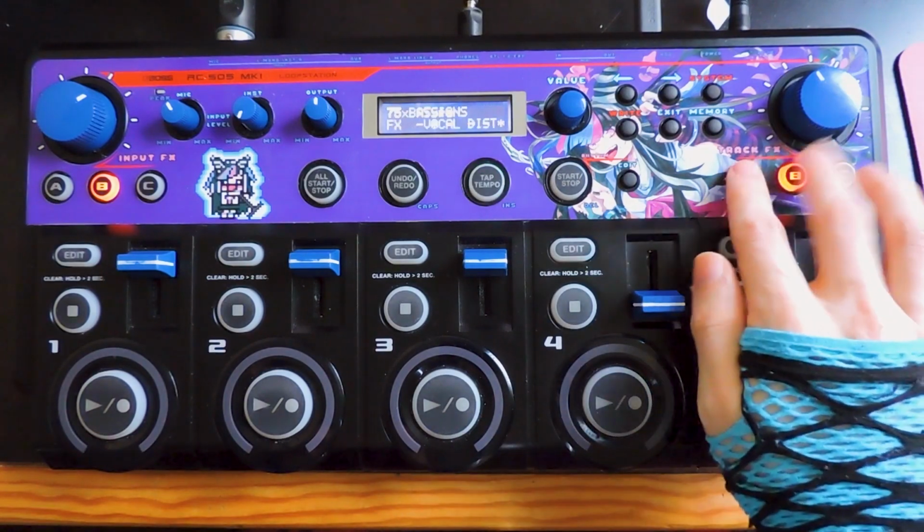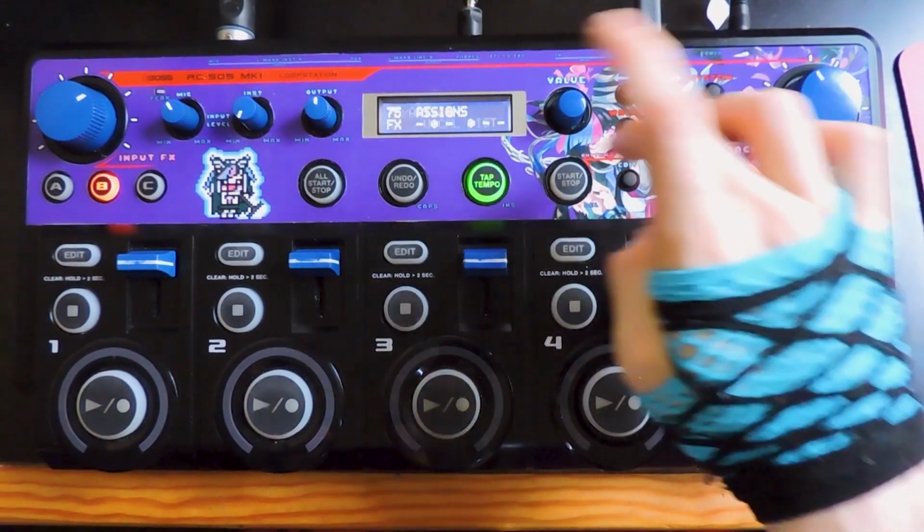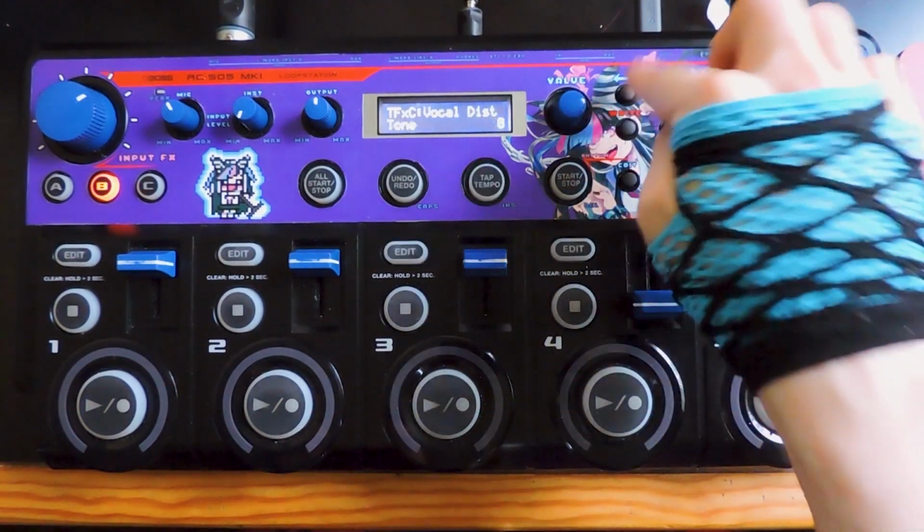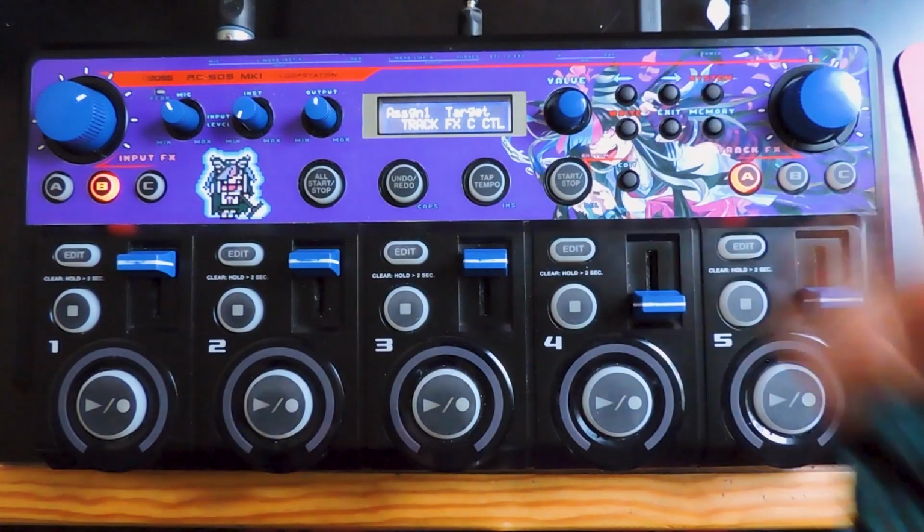That's pretty useful. So now, no matter what the last thing I affected was, it's still going to affect the distortion of C, because that's what I have as the assign.